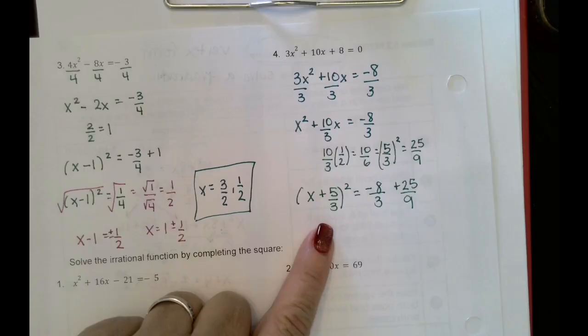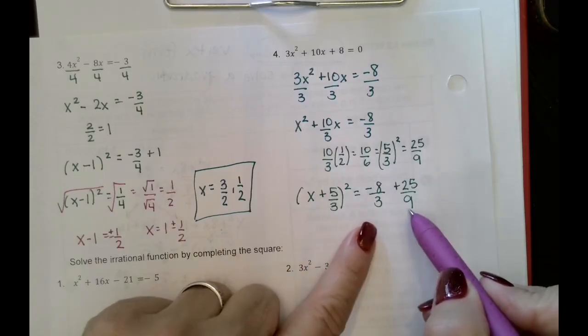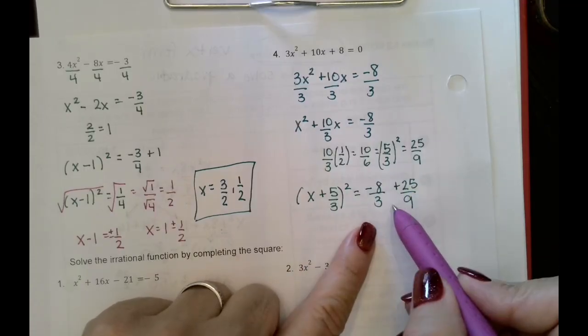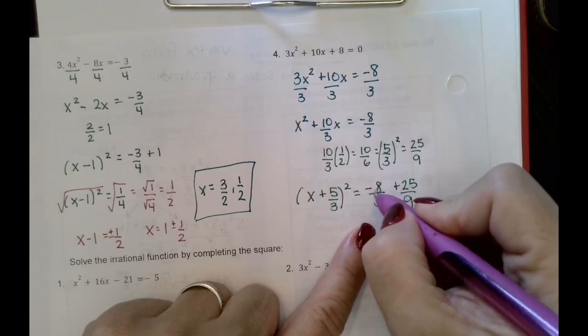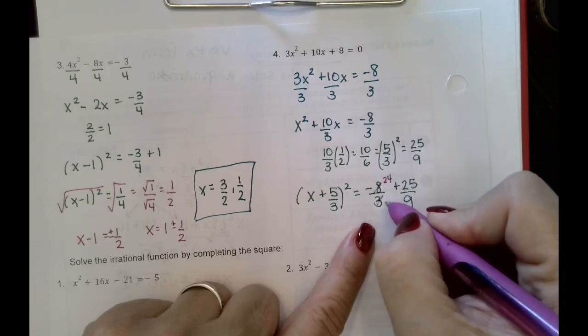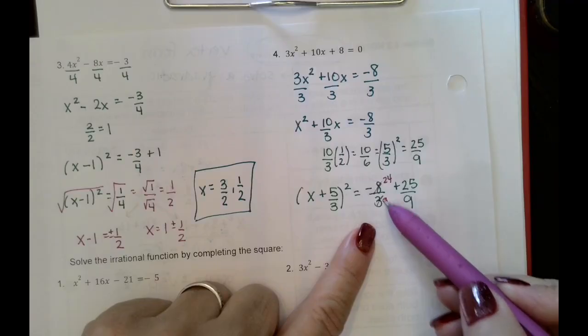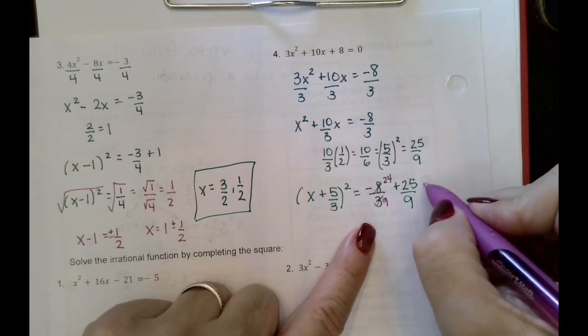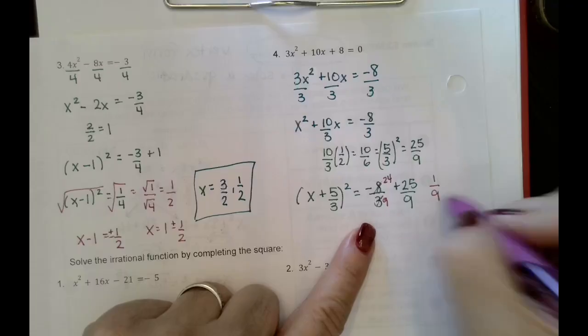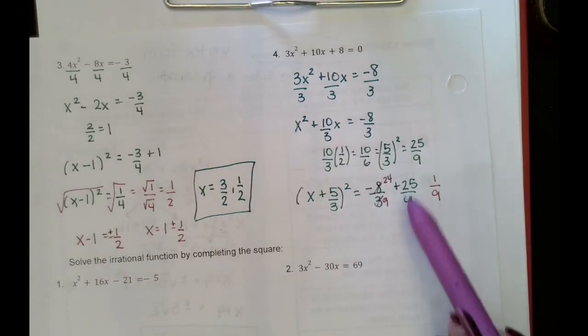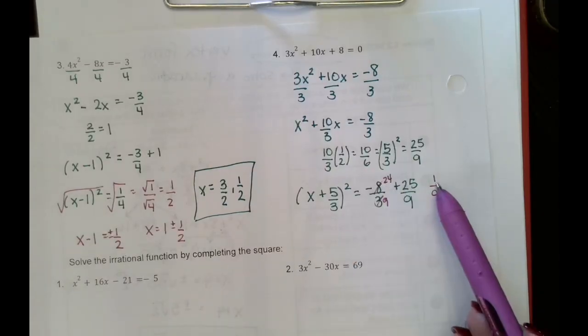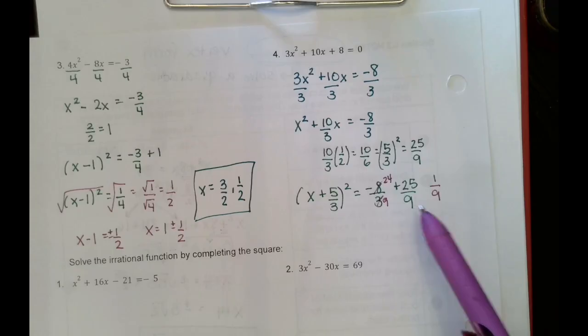Now I want to simplify this, and so I have to have a common denominator because I'm adding, or actually subtracting fractions. So if I multiply the top by 3 and the bottom by 3, I get 24 over 9. So this whole thing reduces to 1 over 9, because I have 25 minus 24, which is 1, and the denominator stays the same.